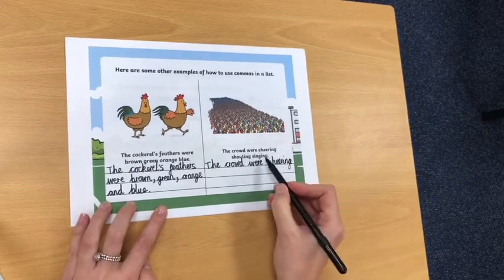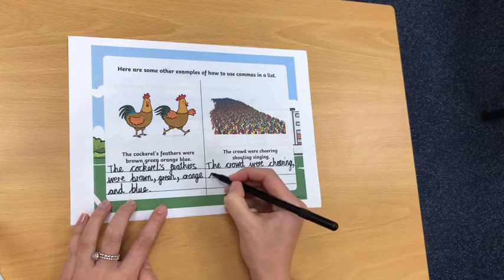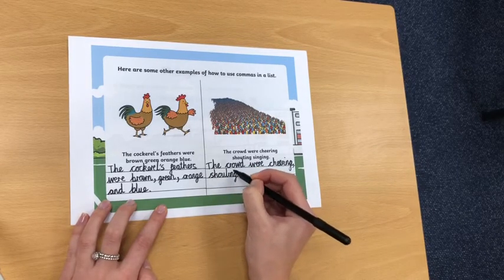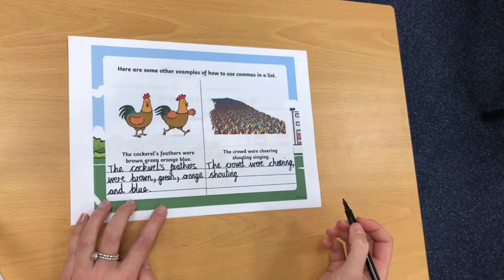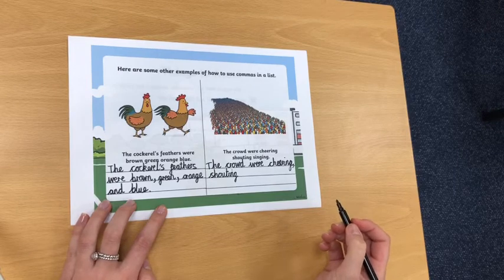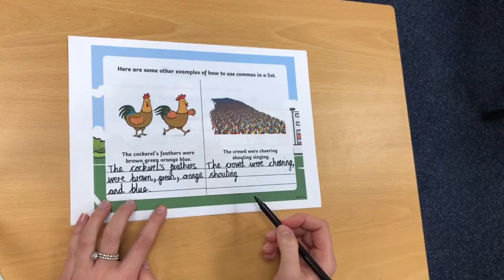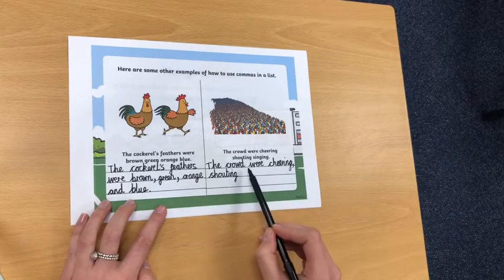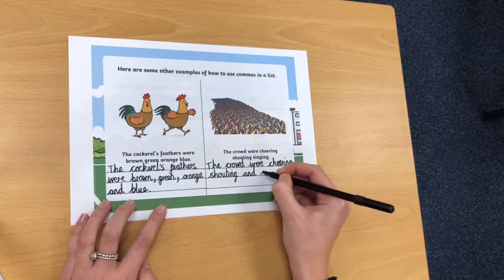Now this is where my list starts, so I need to use a comma. The crowd were cheering, shouting, and this is the last two items in my list. Tell your grown-up, do we need a comma or the conjunction and? Well done, children. We must use and in between our last two items in our list. The crowd were cheering, shouting and singing.